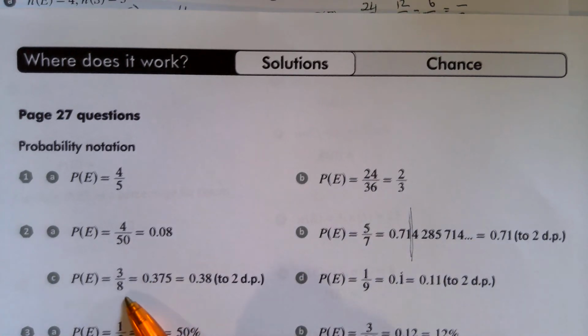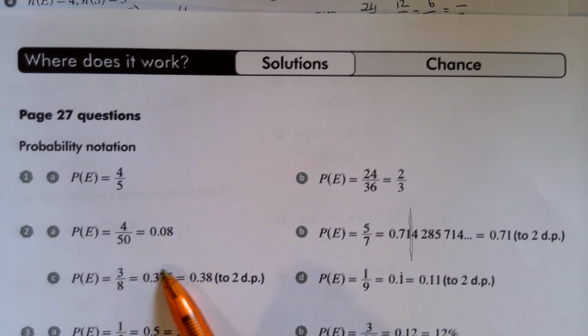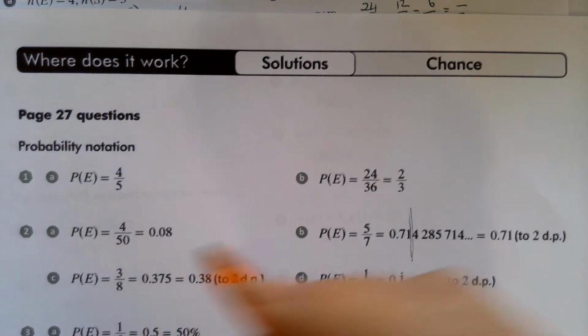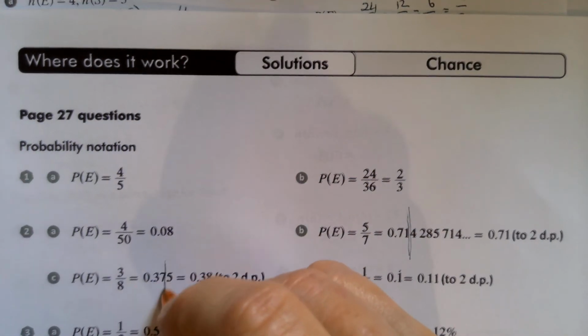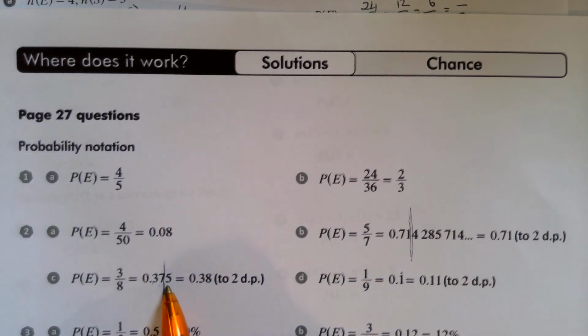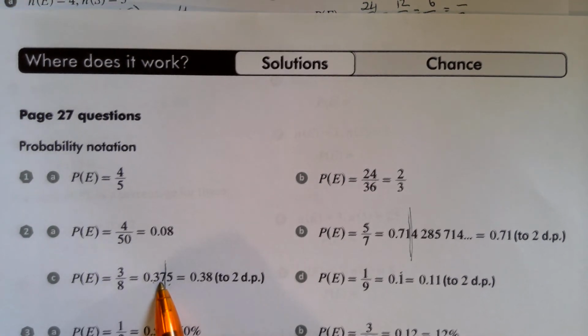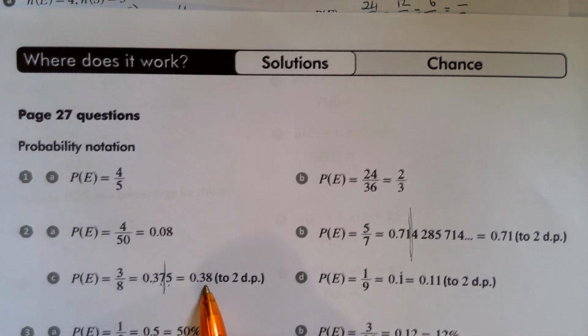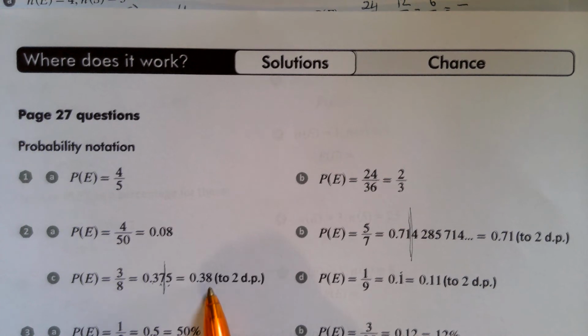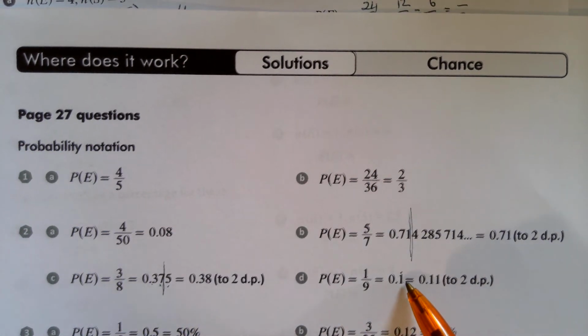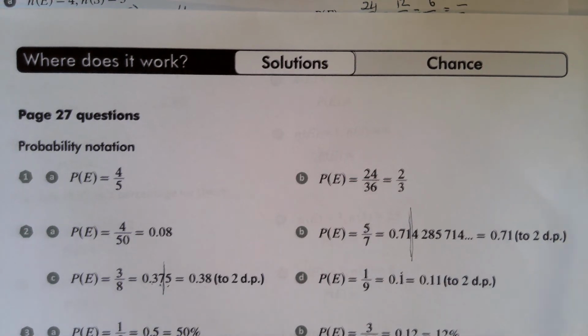Put 3 divided by 8 into your calculator and this is what your calculator will say. Put a little line just down here because it's 2 decimal places, and 5. 5 means we have to make the 7 bigger. So to 2 decimal places is 0.38. This one here, that little dot, remember, is recurring. So it would be 0.111 because it's just got ones after it and that's not going to change the 1. So to 2 decimal places you stop there.